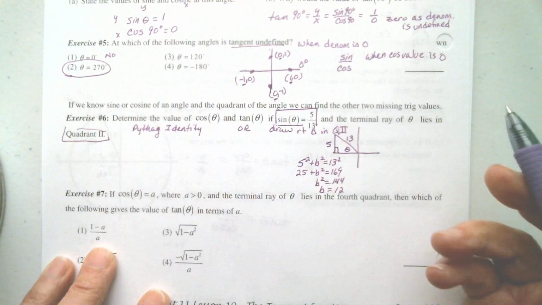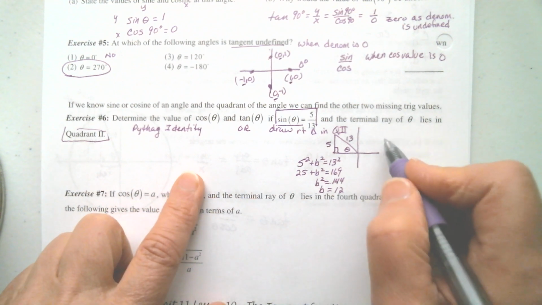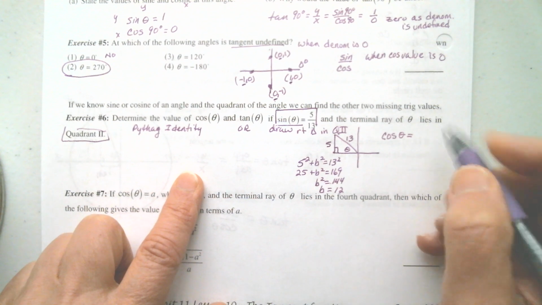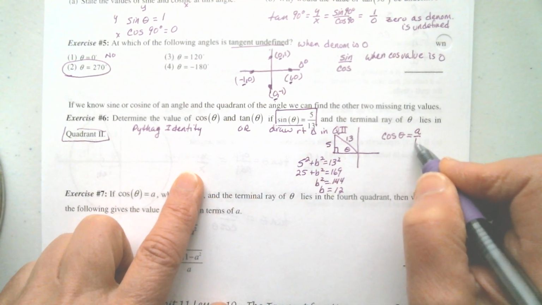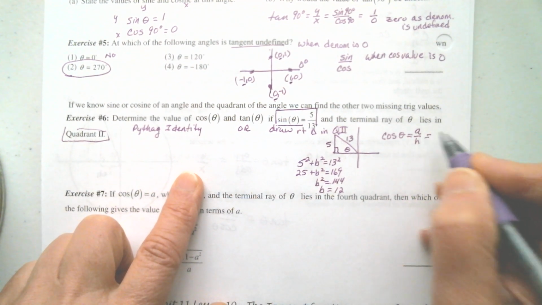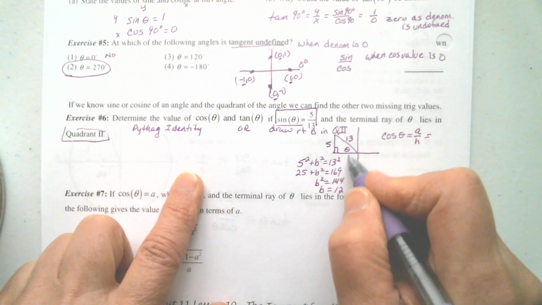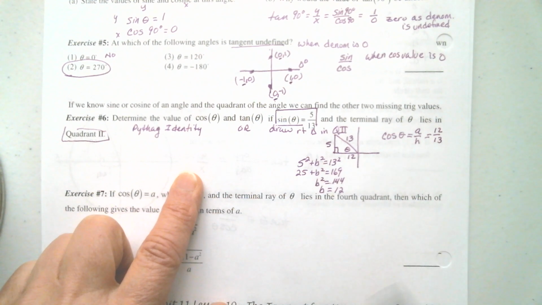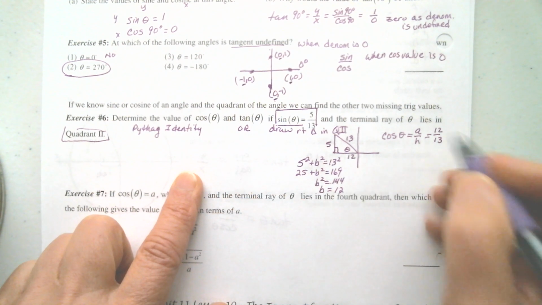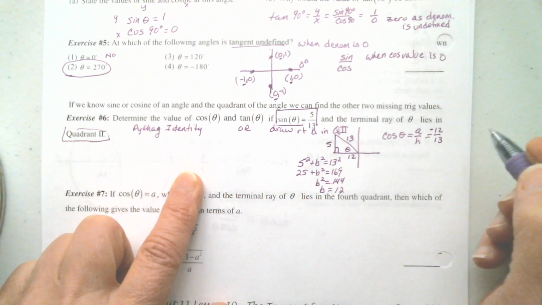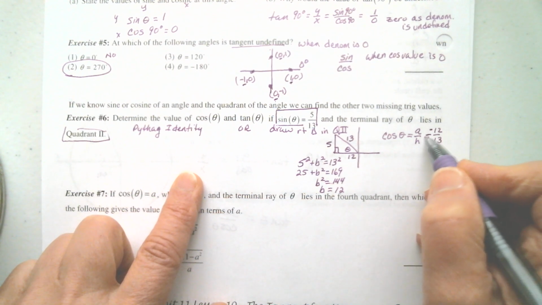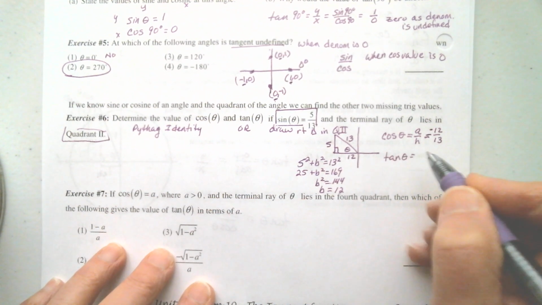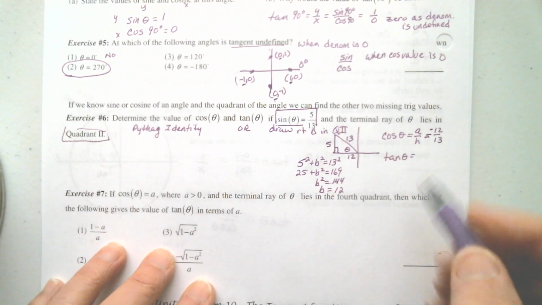So now use SOHCAHTOA to find cosine and tangent. So cosine is adjacent over hypotenuse, which in this case is going to be our 12 that we just found, over 13, but we are in quadrant 2, where cosine is negative. So our answer would be negative 12/13. And tangent of theta is opposite over adjacent.